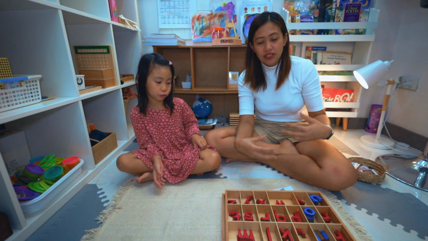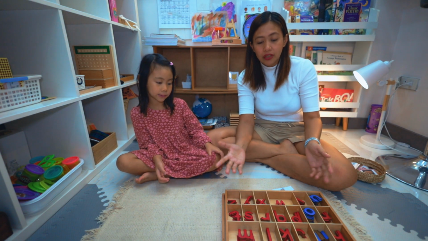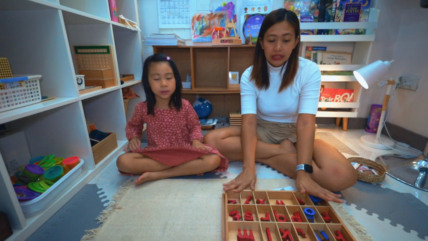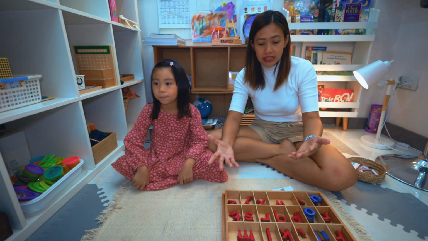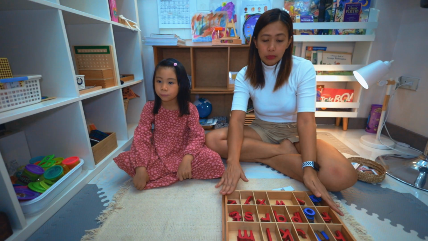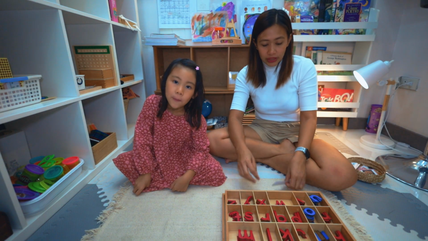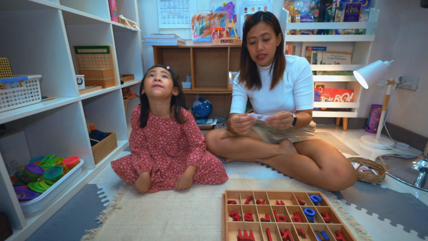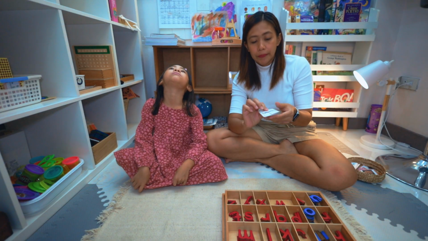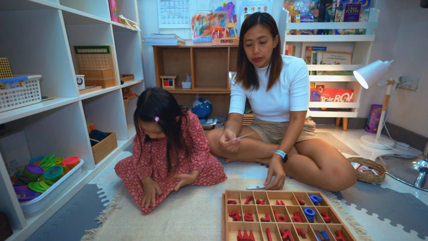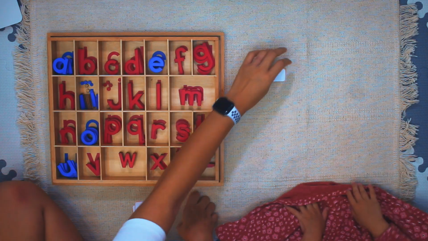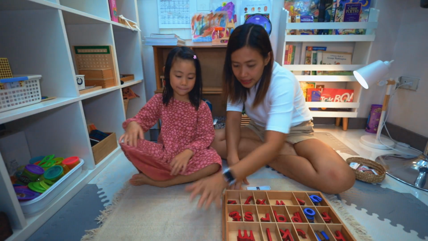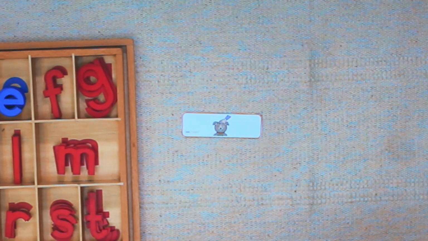Once your child is confident na to build words out of this material, pwede na silang mag-construct ng short phrases using the movable alphabet. So, again, pwede kayong gumamit ng picture cards to accompany this activity. So, for example, this picture card, okay, Kiara, would you like to construct words out of that picture?